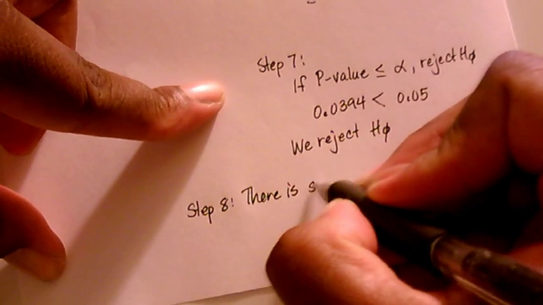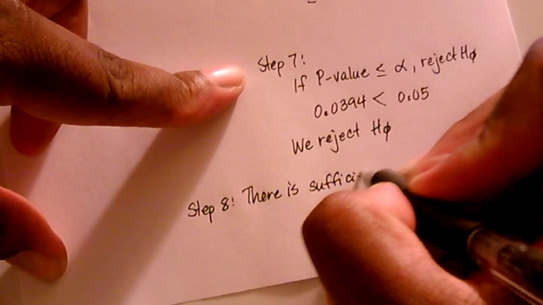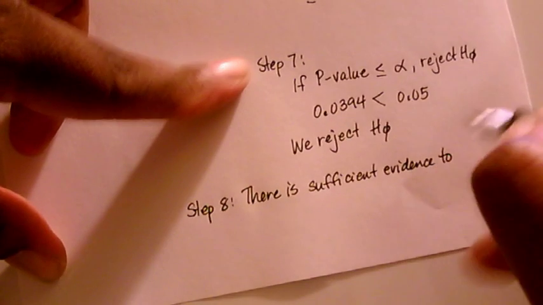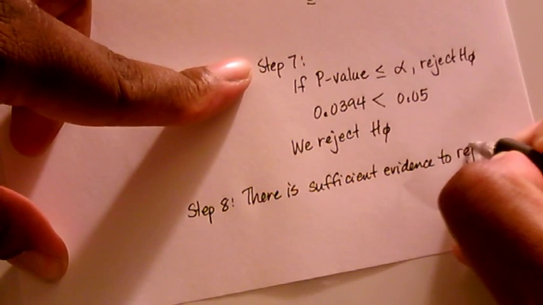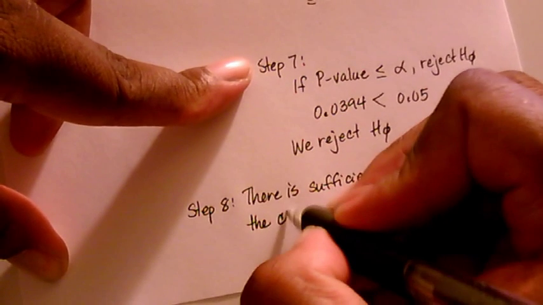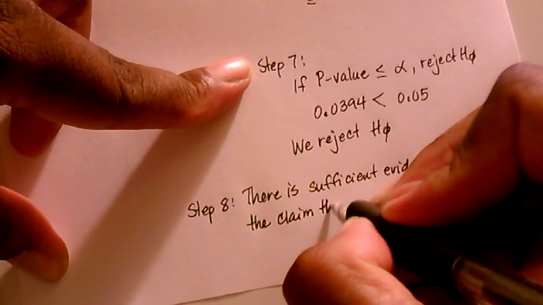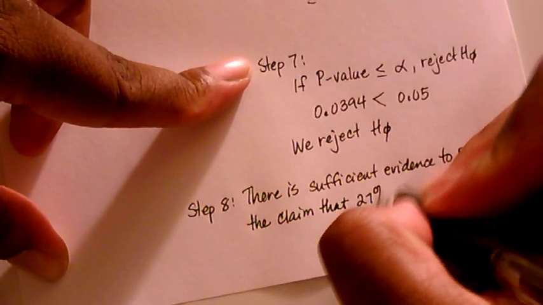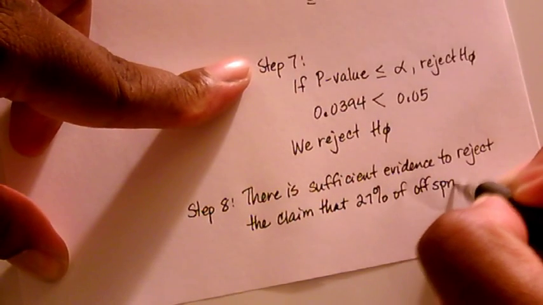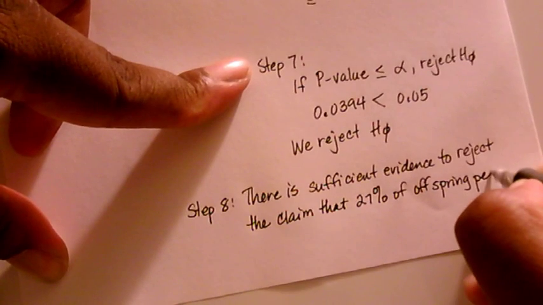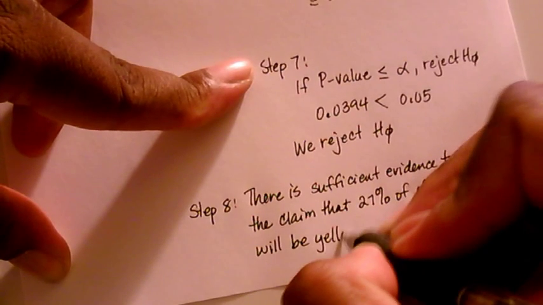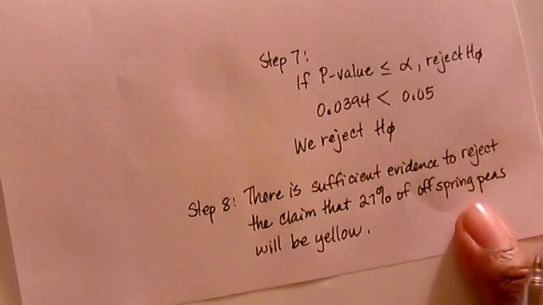And that's this. There is sufficient evidence to, in this case, reject the claim, because the claim was the null hypothesis, and we rejected the null, that 27% of offspring P's will be yellow. Okay?